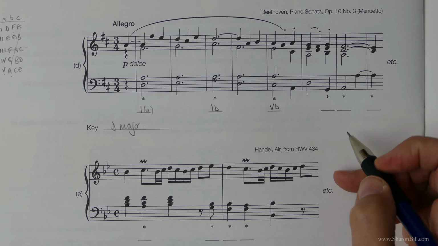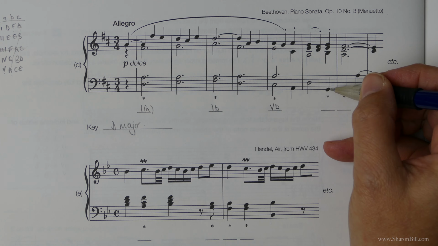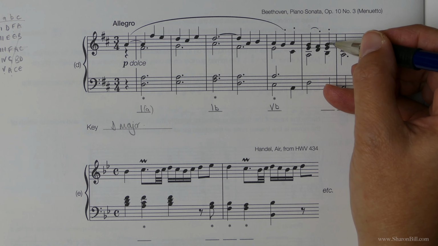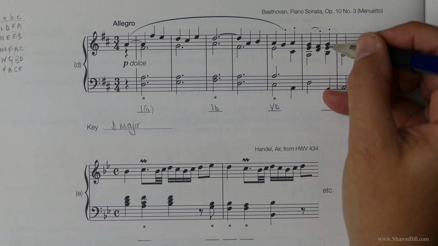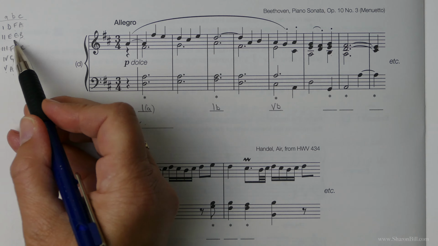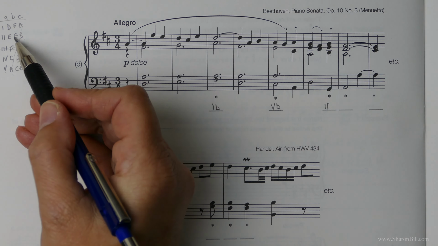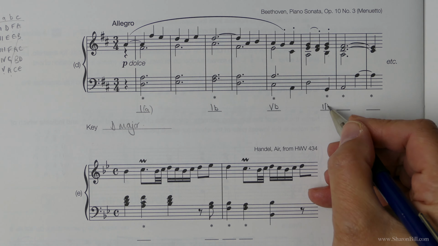Let's have a look at the next one. We've got a G, a B, an E, and a G again. And so we can see they're the notes of chord 2. But because the G is in the bass, we know it's a chord 2B.